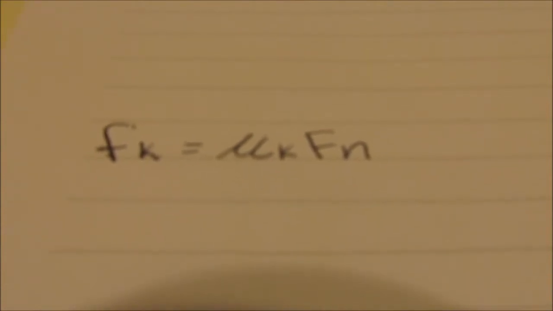The normal force is the reactionary force to the y component of the force of gravity. The force of kinetic friction, or Fk, can be found with the equation Fk equals mu k times Fn, which is the force of kinetic friction equals the coefficient of kinetic friction times the normal force.